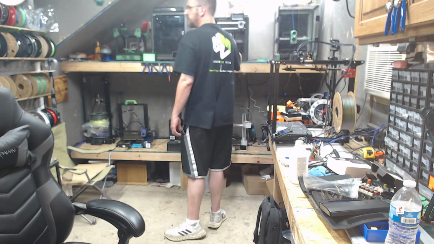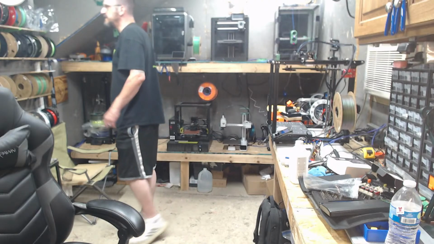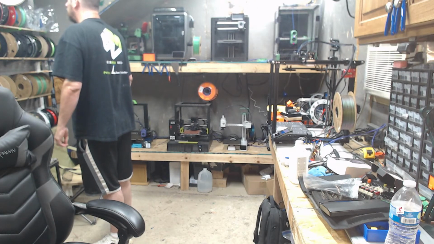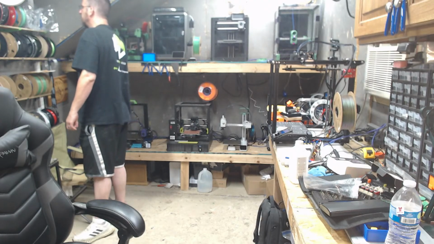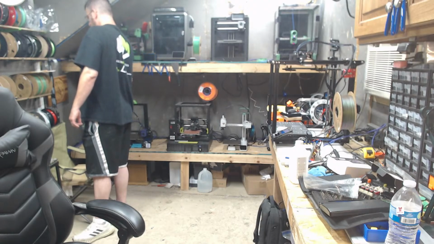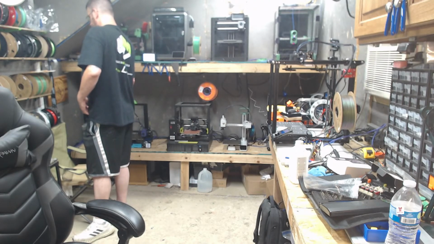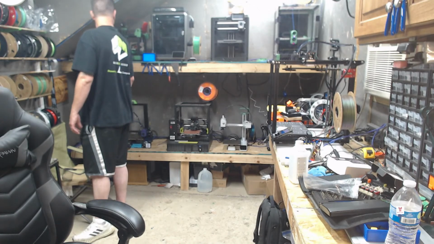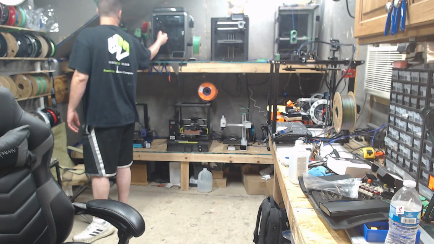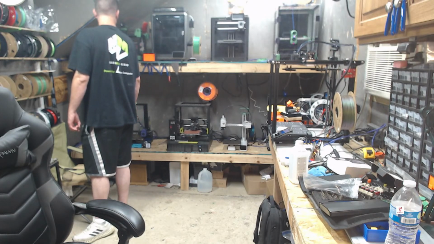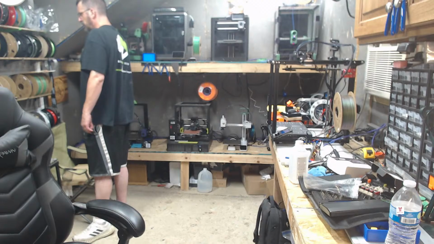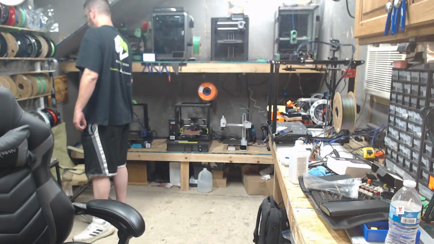Slap some PETG in this bad boy, but do I have any good PETG that I can use? Let's see. PETG. I got ASA. I could slap some ASA parts on it. Print them in the green. Run some ASA in that bad boy. Yeah. Maybe we will.